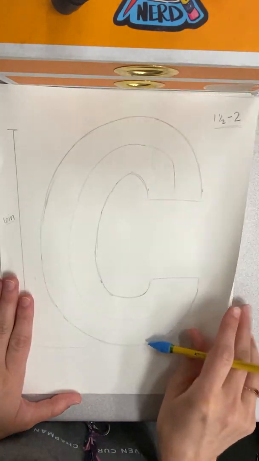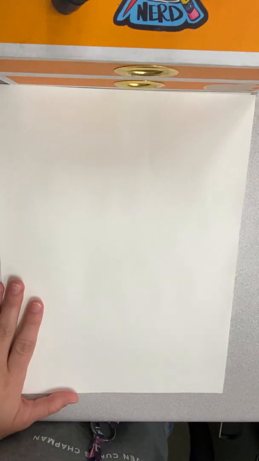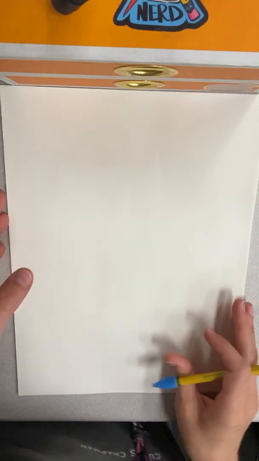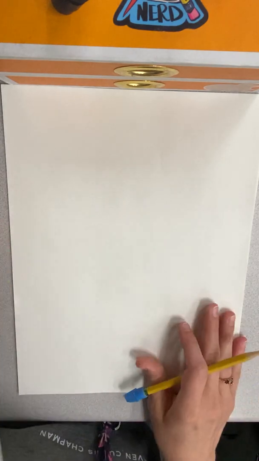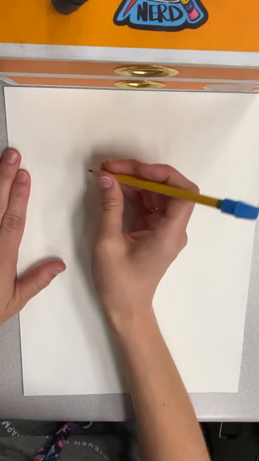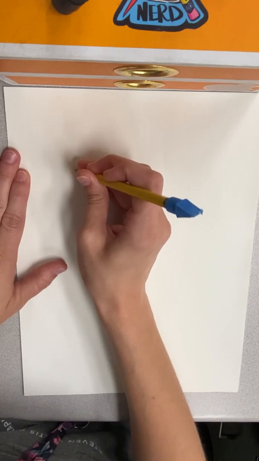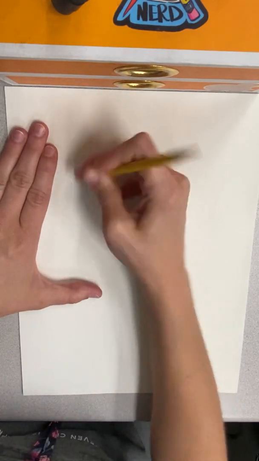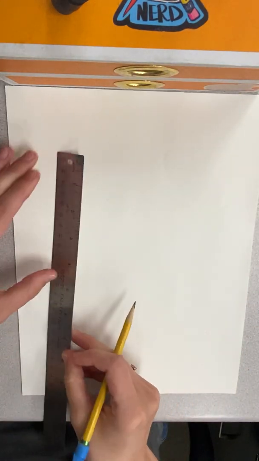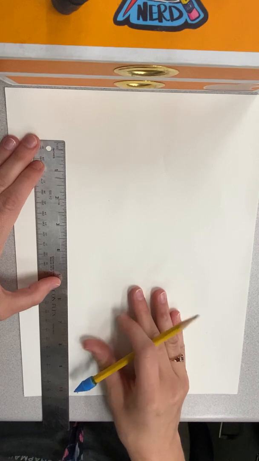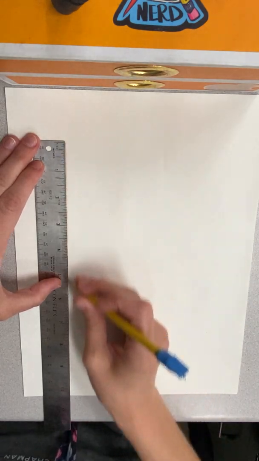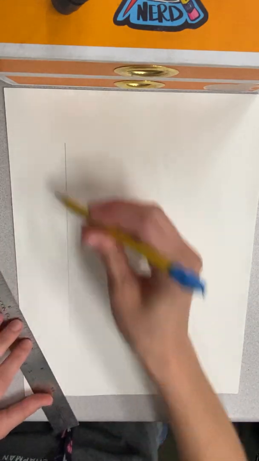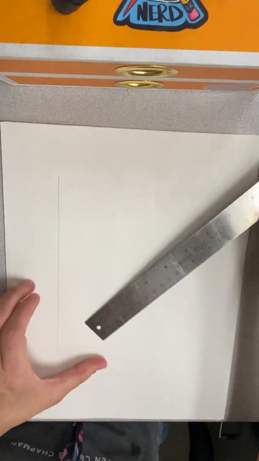Let's begin. I'm going to quickly draw. I'm not going to go back through all the steps, but I would like to show you how to do a quick big letter. Don't forget to use your ruler. Don't forget to draw very lightly. So what you could do lightly, remember, you're drawing out your skeleton first.